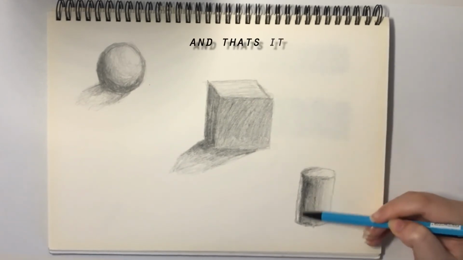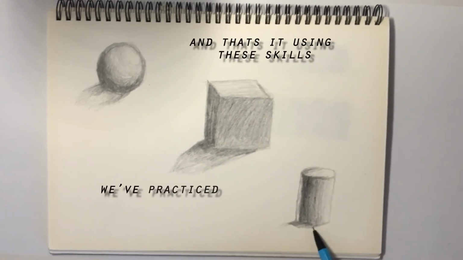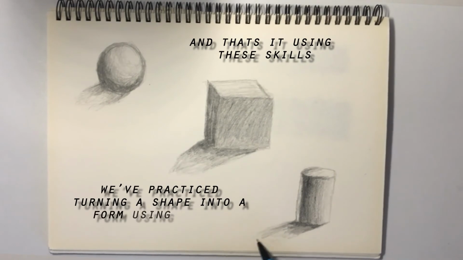And that's it. Using these skills, we practice turning a shape into a form using value.